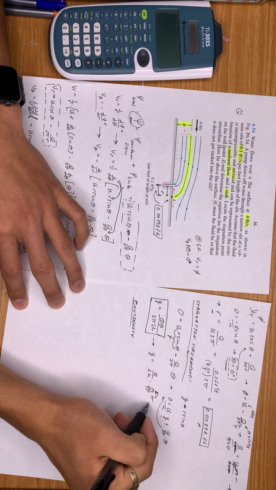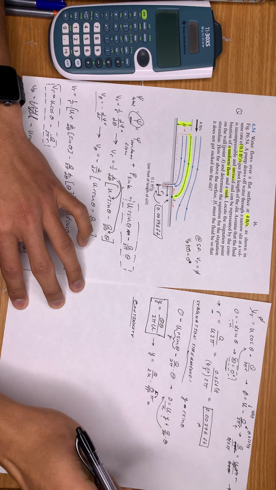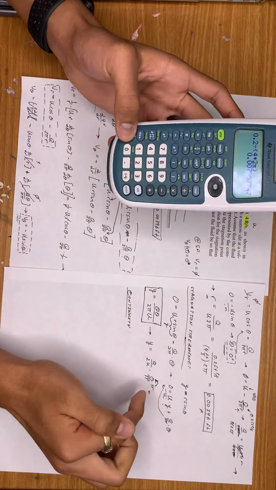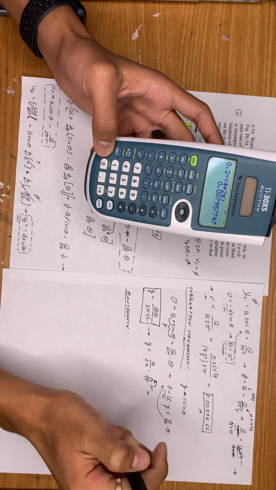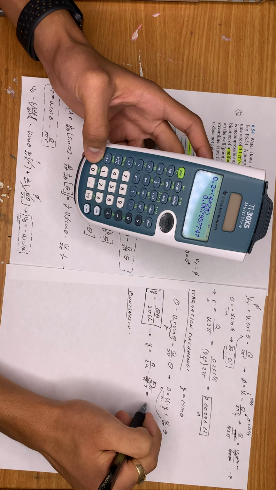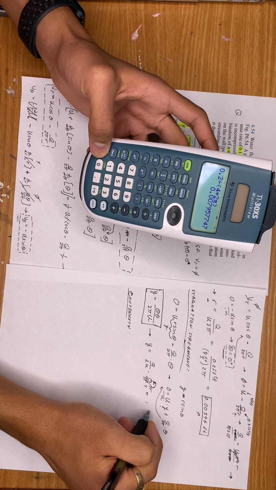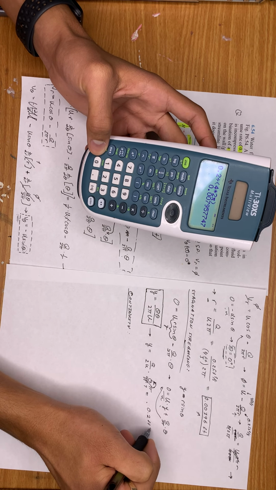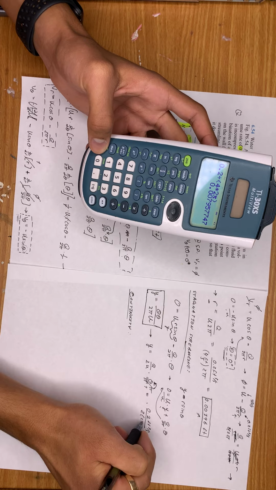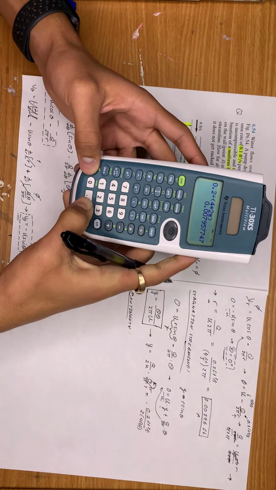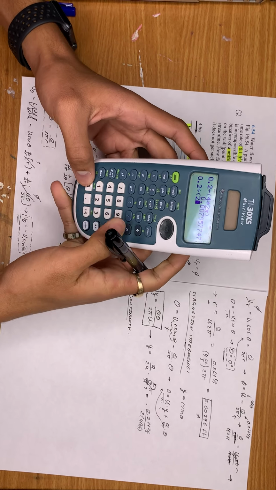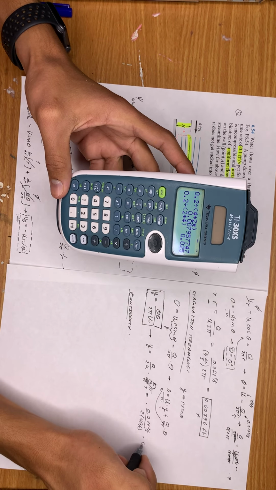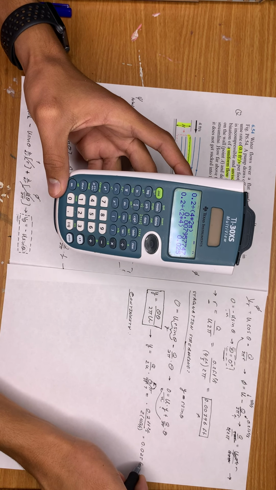So let's say we plugged in pi for theta. That's going to give you a 1, and then you plug in your regular values. So these are going to cancel out to 1. And then y is equal to q, which is 0.2 feet cubed per second over 2 times 4 feet per second. 0.2 divided by 2 times 4, 0.025 feet.